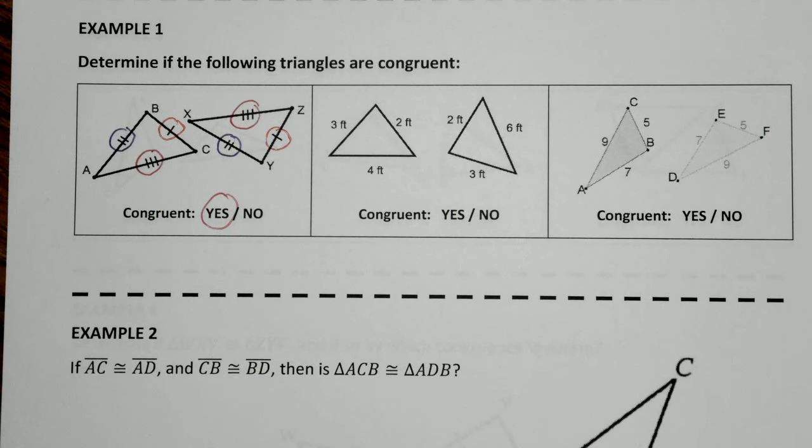Now, sometimes we don't have the tick marks, so we need to take a look at the numbers. It's not that difficult whenever we have the numbers. It's like whenever we're looking at where the smallest angle or the longest side are, the biggest across from the biggest, smallest across from the smallest. I taught you guys in my lessons that we look for the small, medium, and large numbers. Here we just look and see if we have matching numbers.